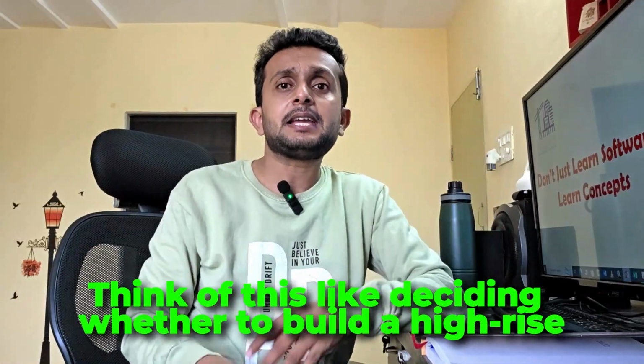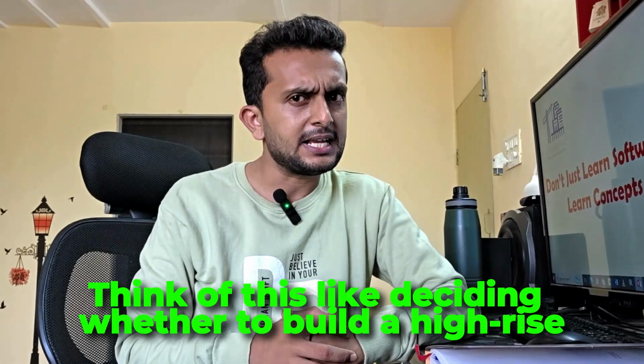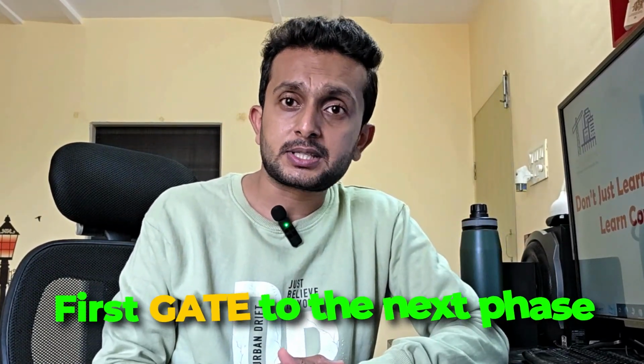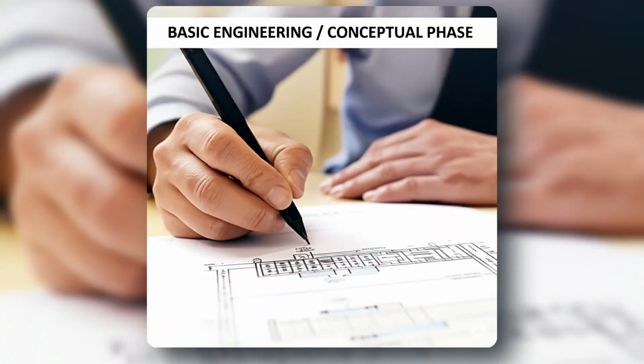Think of this like deciding whether to build a high-rise and first checking the budget, soil, and the local regulations. This part is usually done by the plant owner. If the idea seems profitable and feasible, it moves past the first gate to the next phase. The next phase is basic engineering or the conceptual phase.